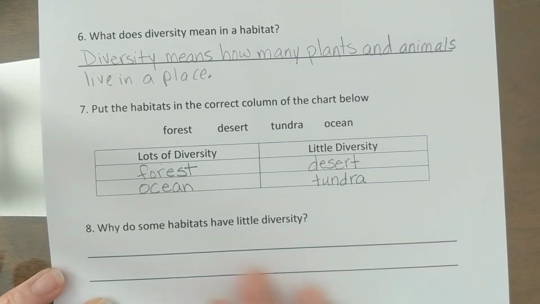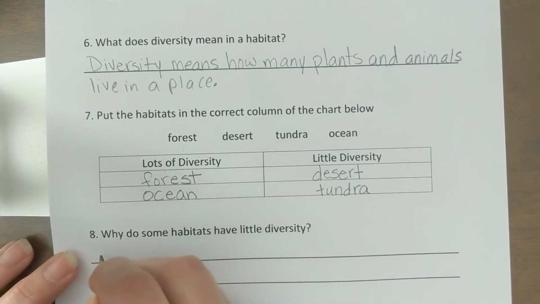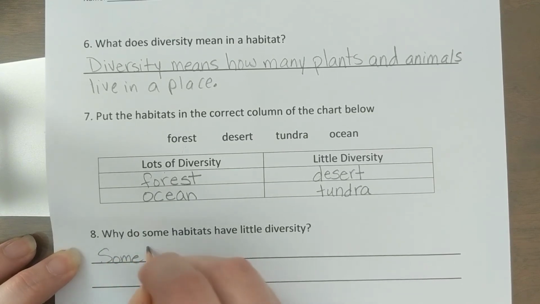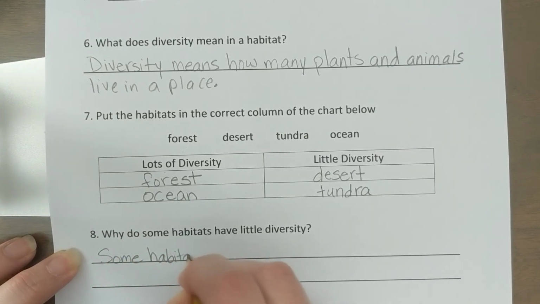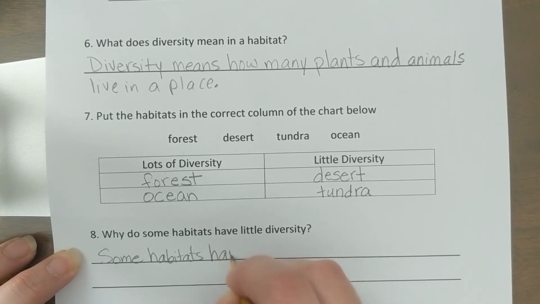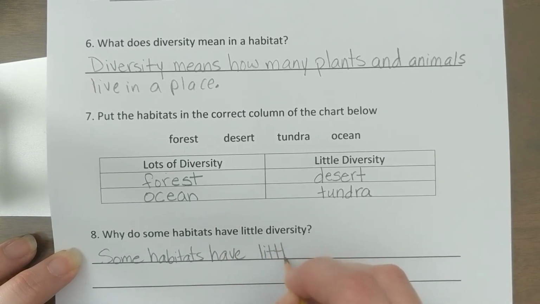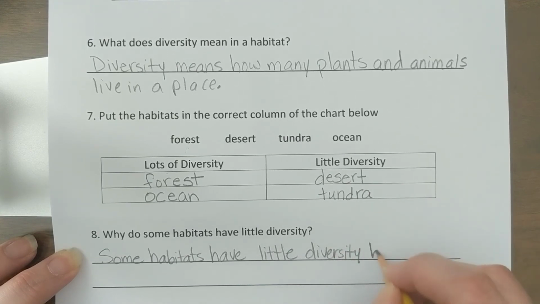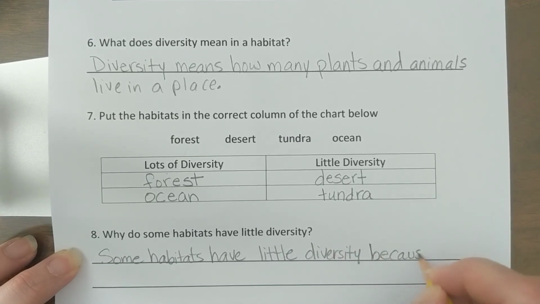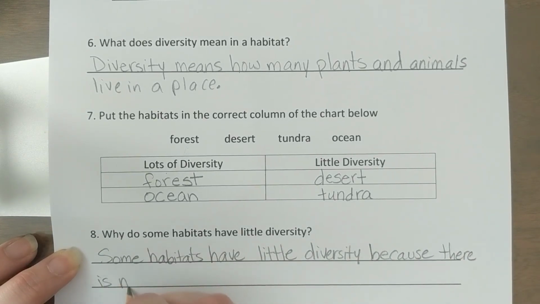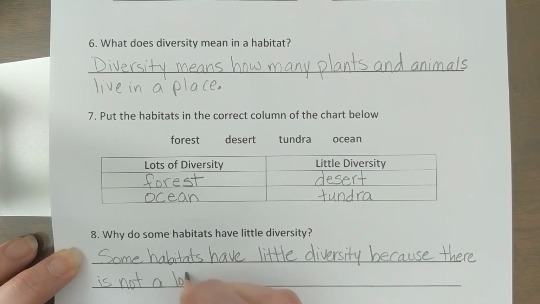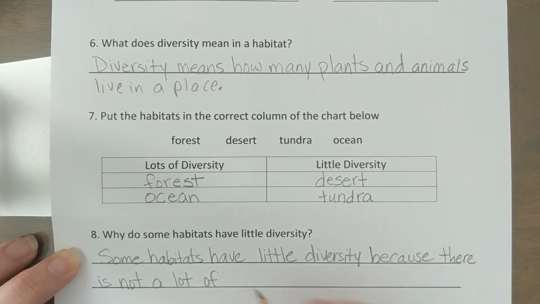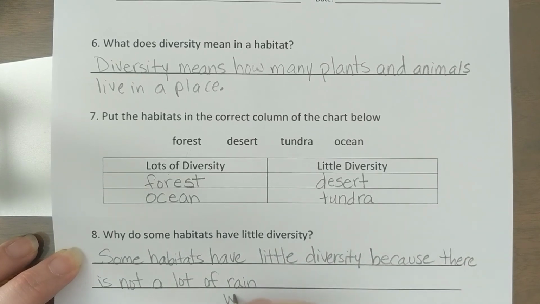So that's going to be why I'm going to write some habitats have little diversity because there is not a lot of rain, or you could put water, either one, rain or water.